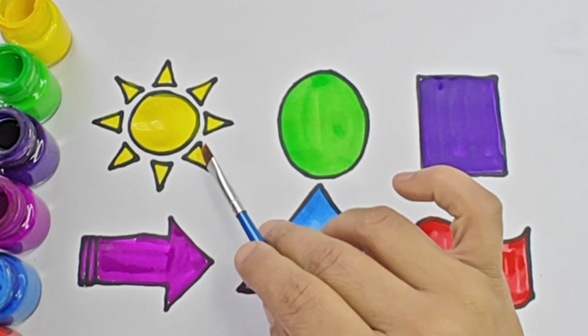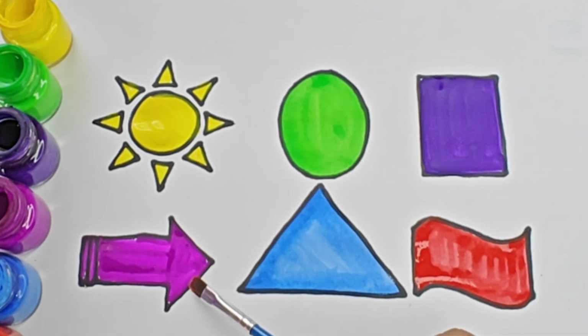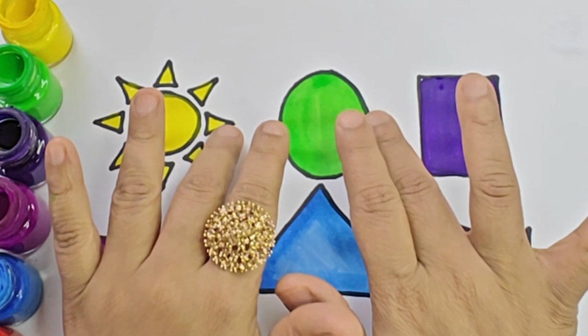This is sun, yellow color, oval, green color, rectangle, violet color, striped right arrow, purple color, equilateral triangle, blue color, wave, red color.